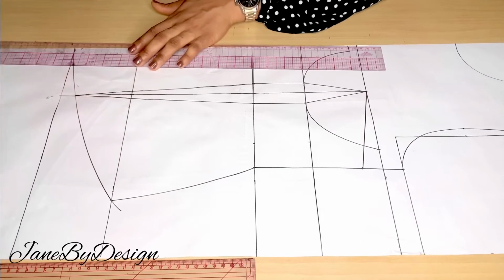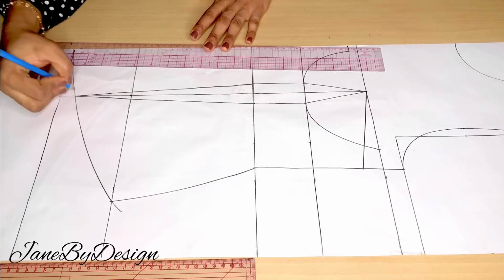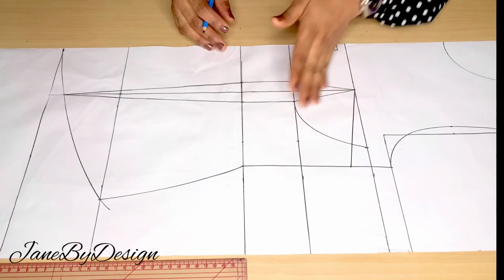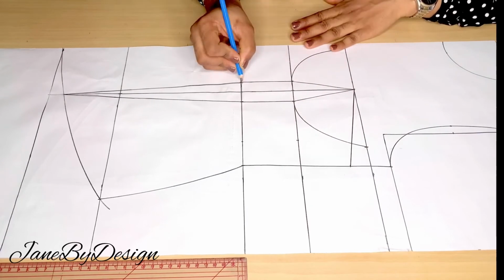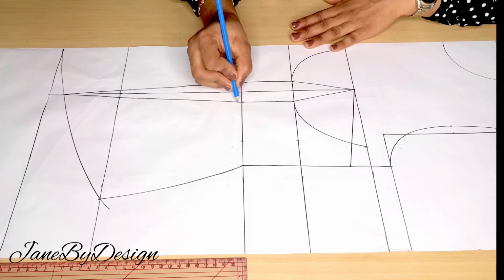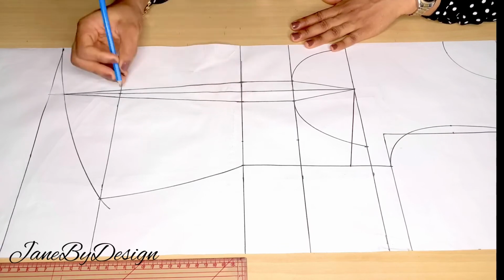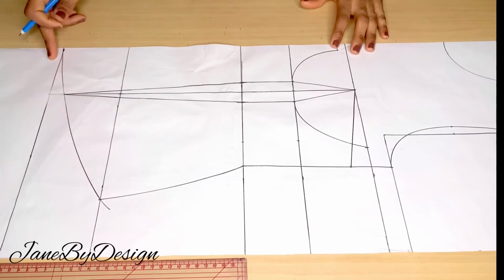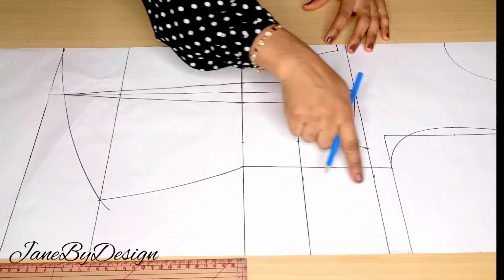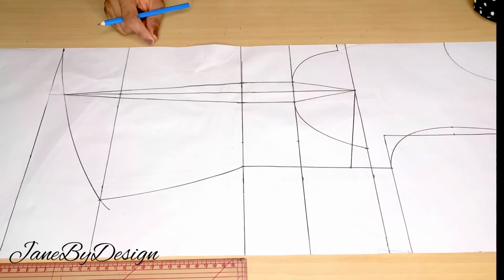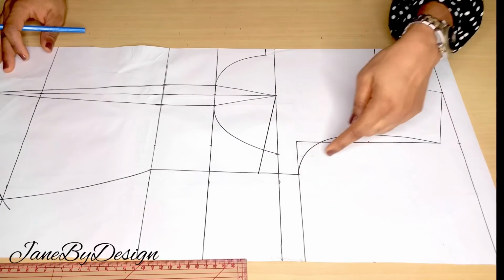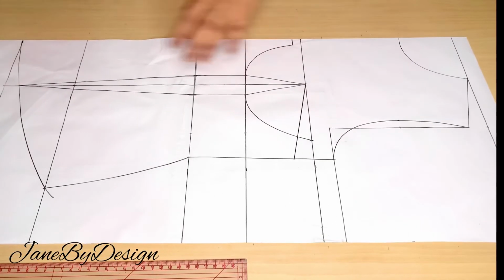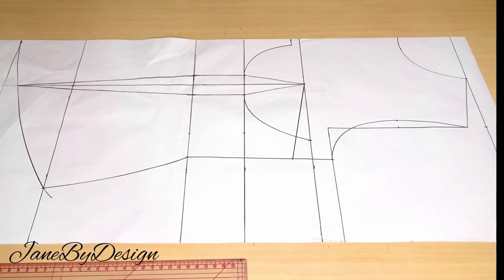And this is it, guys. So basically the front panel is done. Now what I'll do is to add my sewing allowances all around the pattern. At the bottom, I'm going to add 1/2 inch sewing allowance. On my side, I'm going to be adding 0.75 inch. On the armhole, I'll be adding 1/2 inch. On my shoulder line, I'll add 1/2 inch, and on my neckline, I'll be adding 1/2 inch as well.